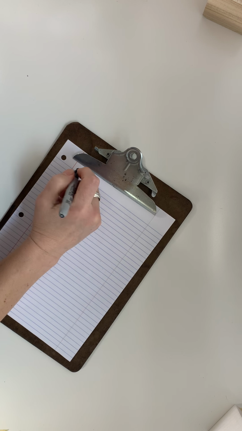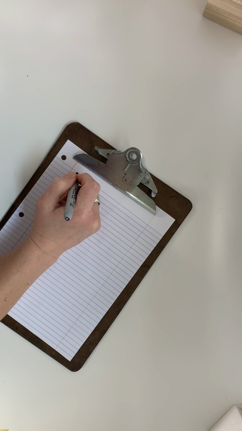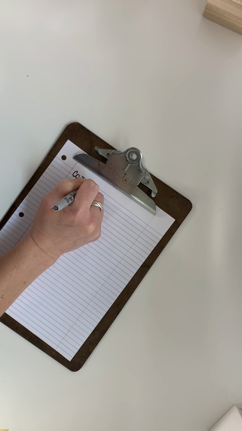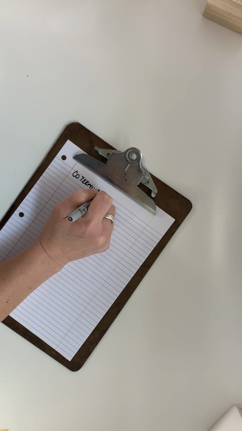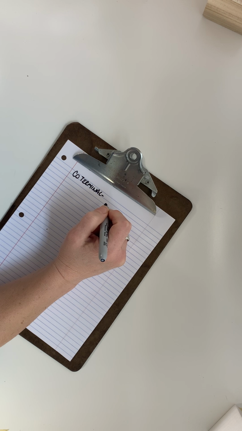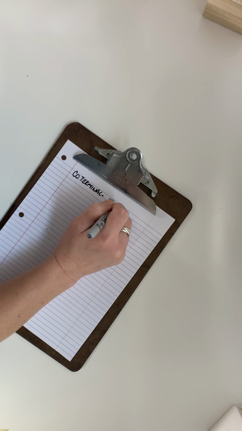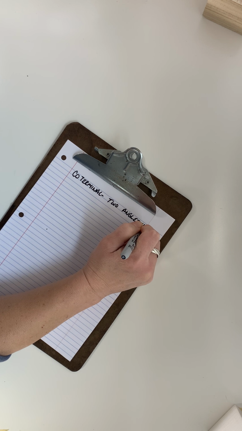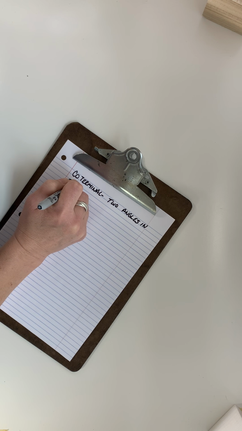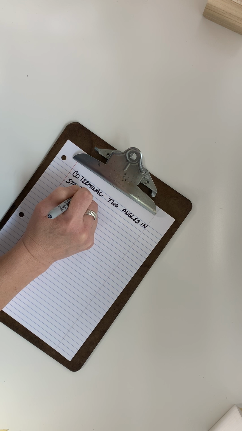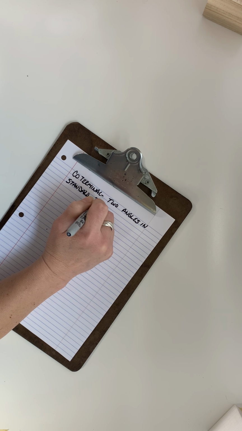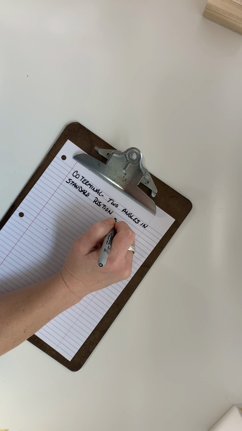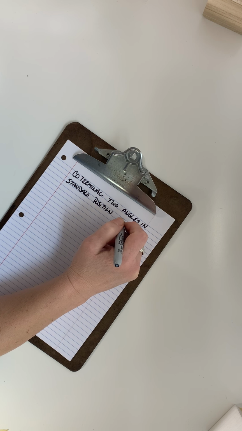This is the definition of coterminal. Two angles in standard position are coterminal if their terminal sides coincide.